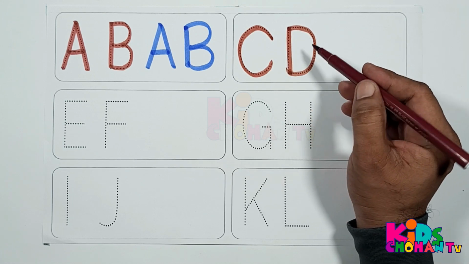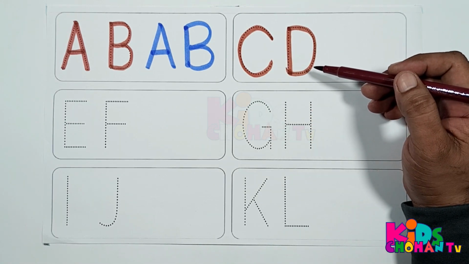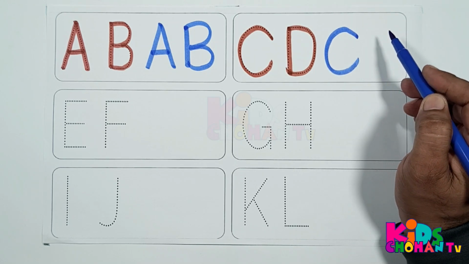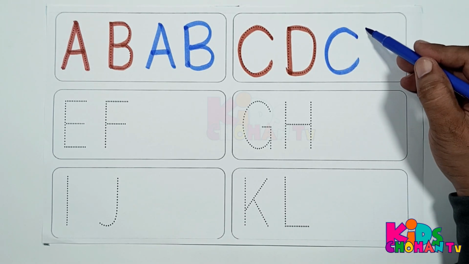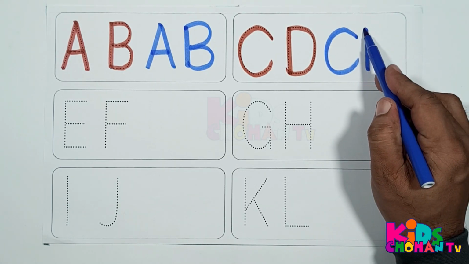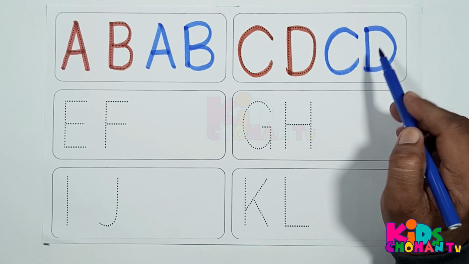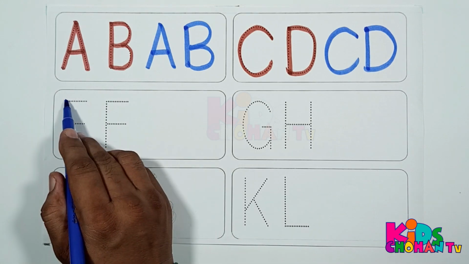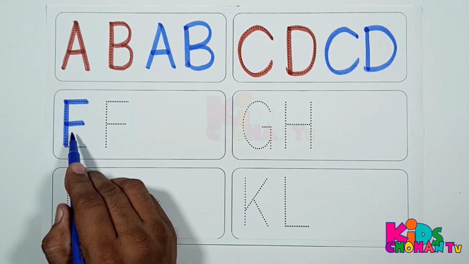Kids, we traced letter D. D for duck. Kids, we will trace C. Now kids, we are writing letter D. Kids, we are tracing letter E.